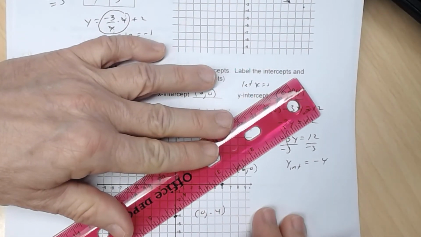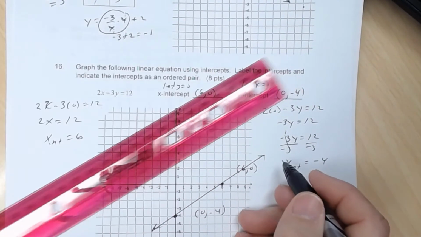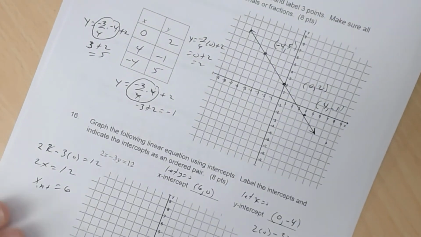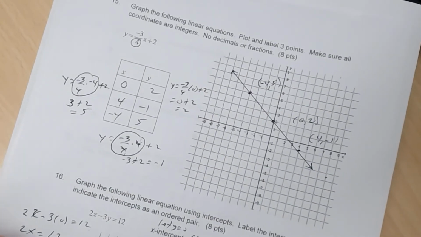All right, so it's important that you follow directions. The directions here were to graph this using intercepts. Nothing else but intercepts. Okay, number 17.